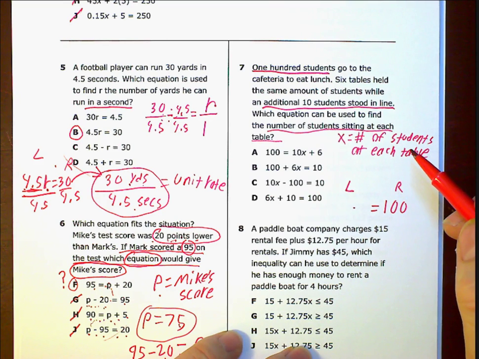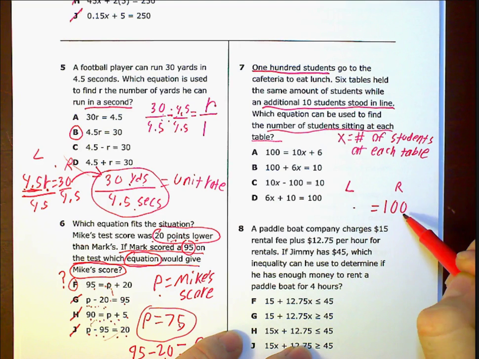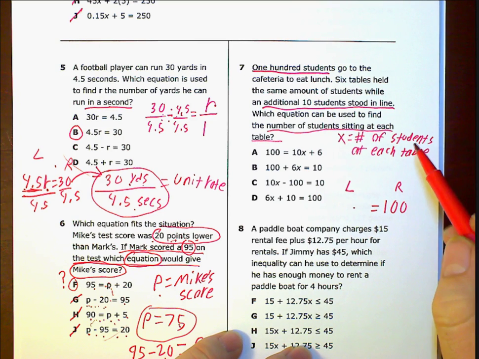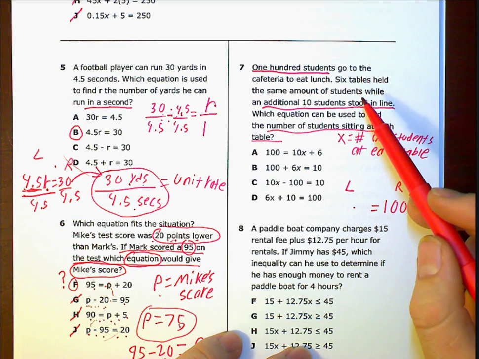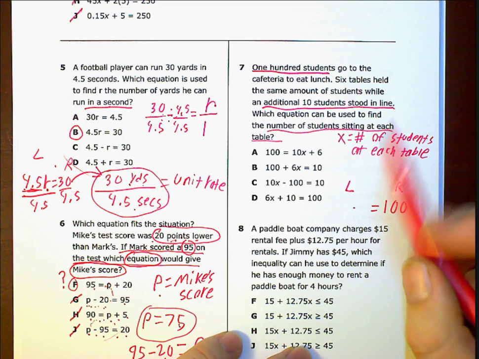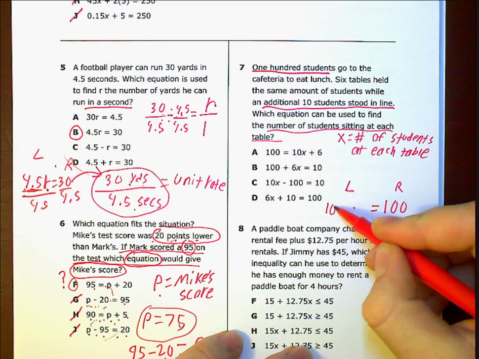So I wouldn't say that's subtraction, because if you subtract 10, you're going to get a different total than 100, because those students didn't go anywhere. They're still going to eat lunch. It's not like they left the building or anything. So we can just write 10 right here.